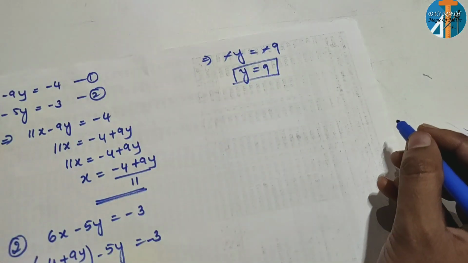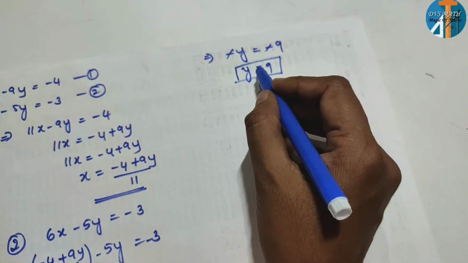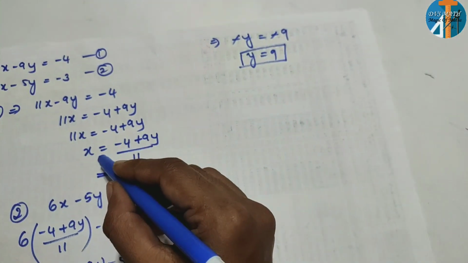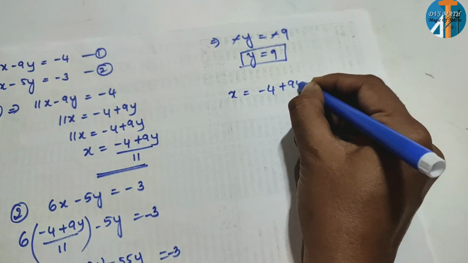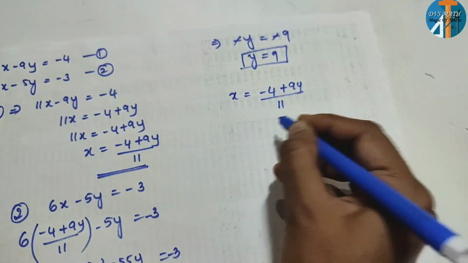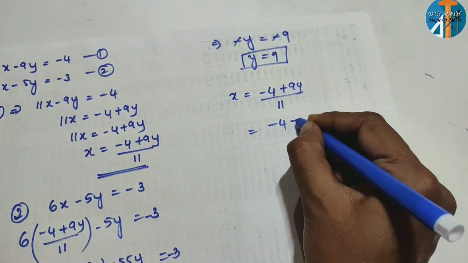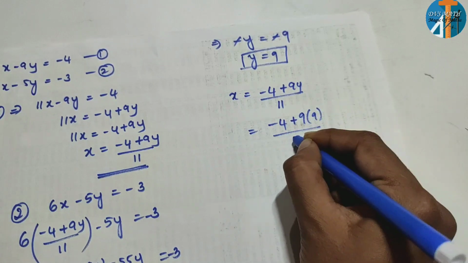That means here the denominator is 9 now. Now we have to find the value of x. Let us consider x is equal to minus 4 plus 9y divided by 11. Minus 4 will be as it is, plus 9 into 9, divided by 11.